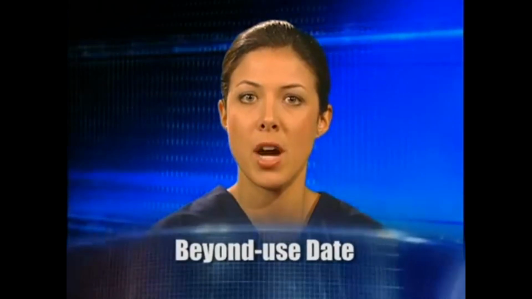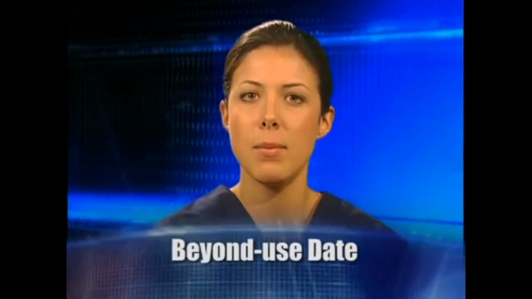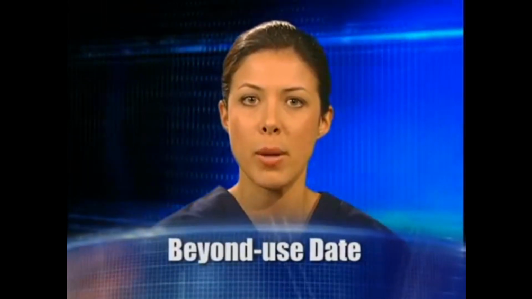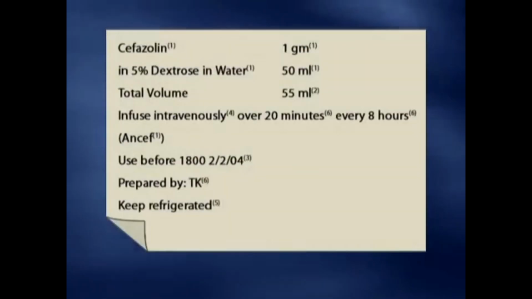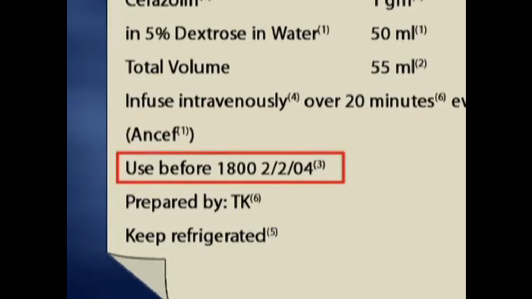Section 3 includes the beyond use date. The beyond use date is the last date that the preparation can be used by the patient. Beyond use dating should be based on known stability information and sterility considerations. The specific beyond use date of a preparation should be based on published data, appropriate testing, or USP-NF standards.